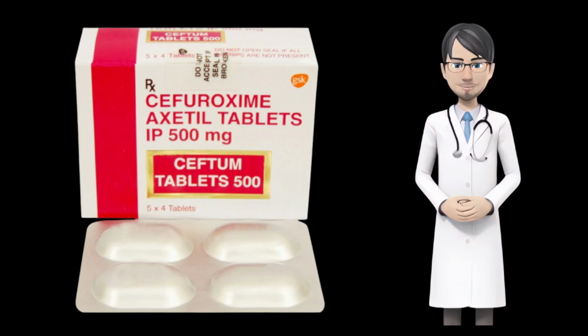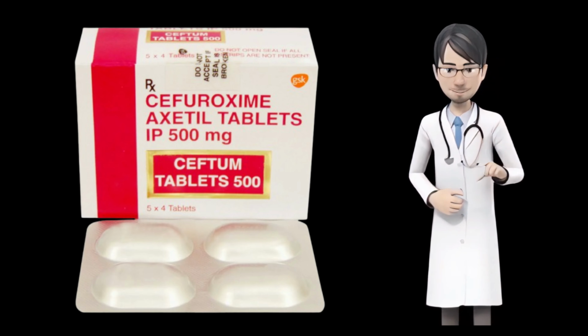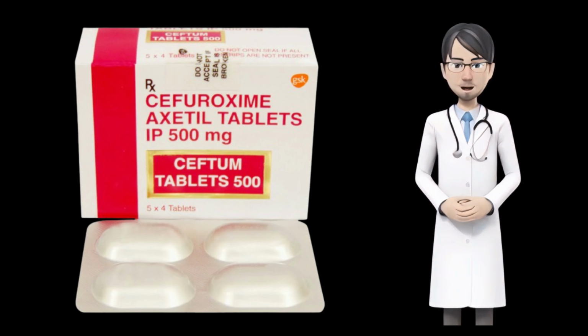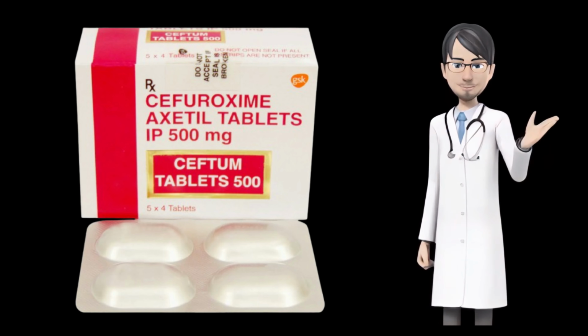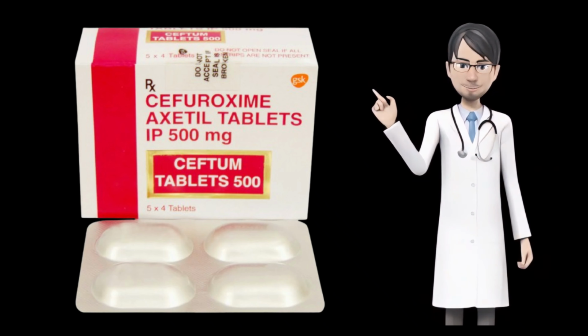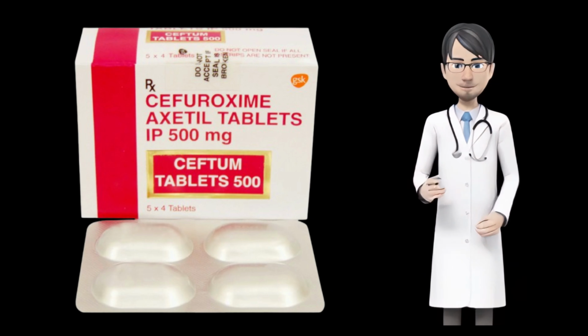What happens if Ceftum is not stored properly? Improper storage may lead to degradation of the medication, potentially reducing its effectiveness or causing it to become harmful. Exposure to excessive heat, moisture, or direct sunlight can affect the stability of the medication. Always keep Ceftum in its original container, away from children and pets, and do not use expired medication.